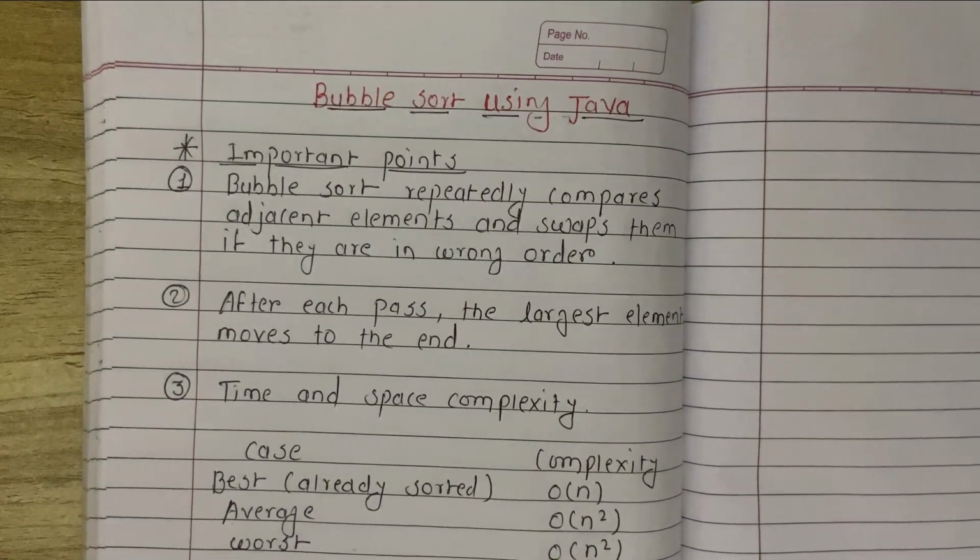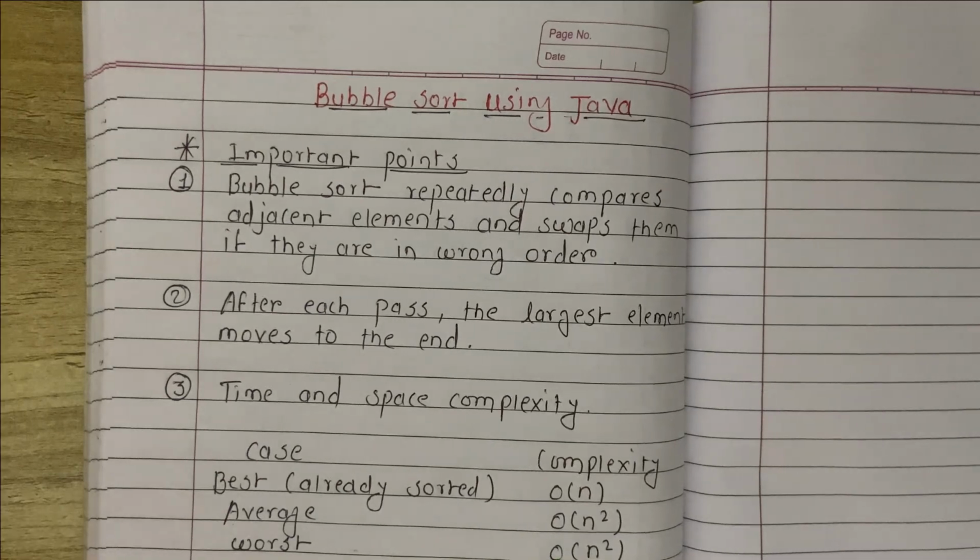So in this video, I will be covering bubble sort using Java. So without wasting time, let's start the video.